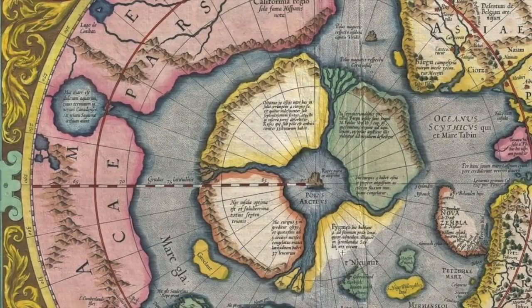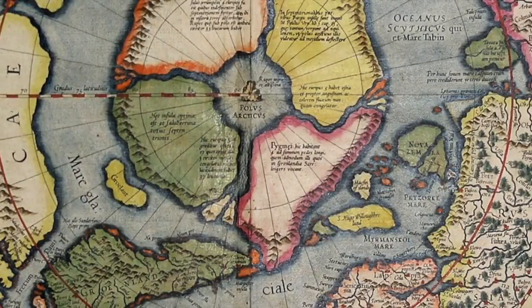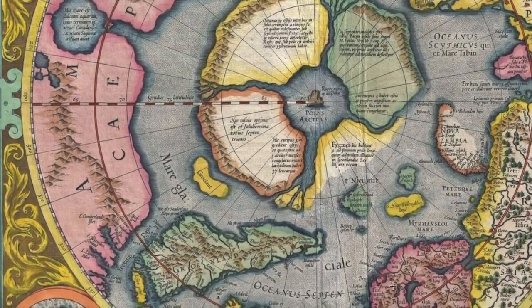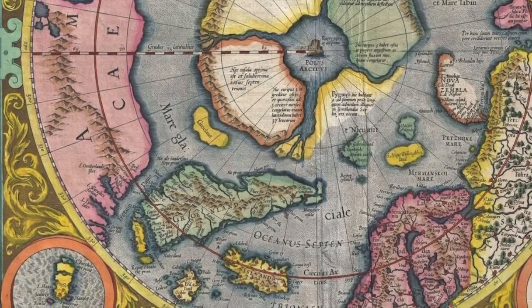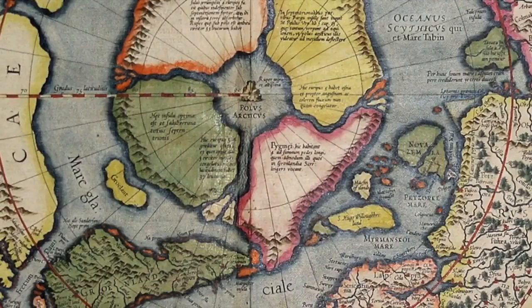It's missing, it's been faded out, and these islands have changed right here. Regardless, here's the Nova Zembla that I was talking about. And yeah, these islands have completely changed. They've been redrawn, and pretty much some things are just gone. Some parts of it are completely gone.